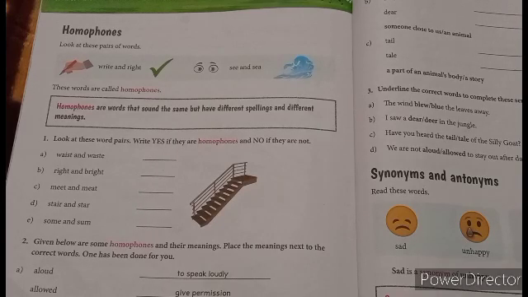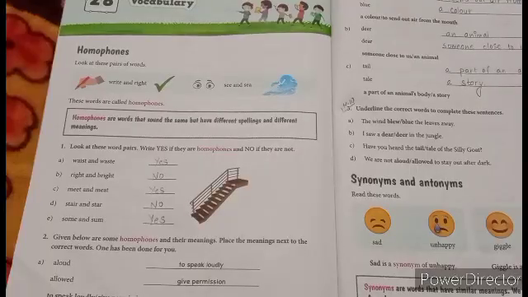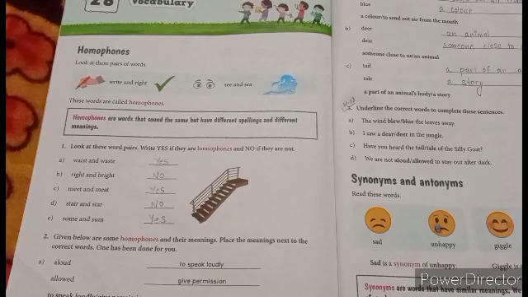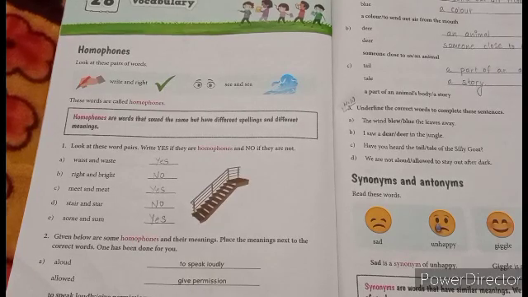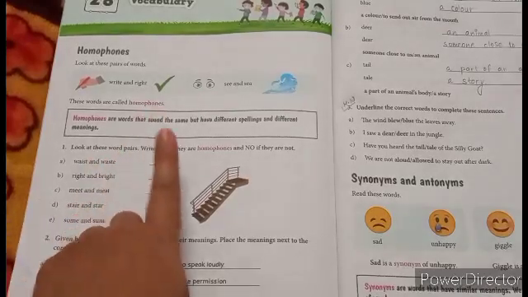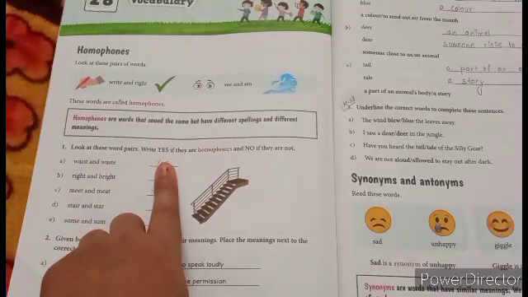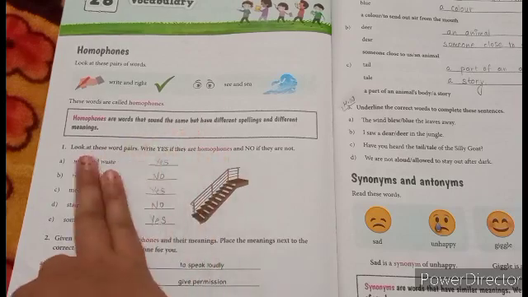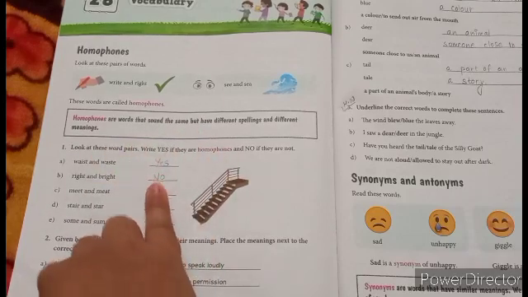Take out your pencils and let's start. Question number 1. Look at these word pairs. Write yes if they are homophones and no if they are not. It means अगर ये words homophones हैं तो हमें yes लिखना है, और अगर ये वर्ड्स होमोफोन्स नहीं हैं तो हमें नो लिखना है.